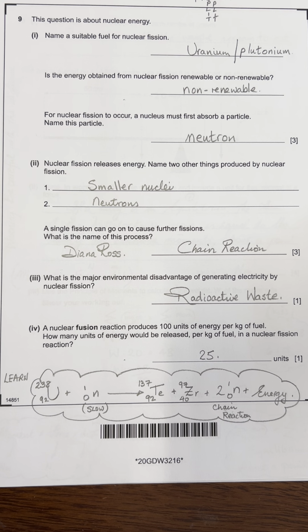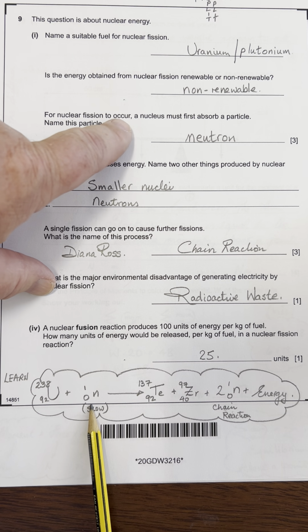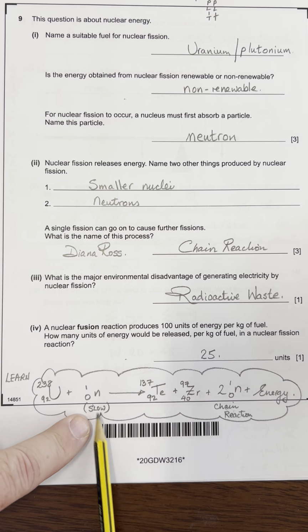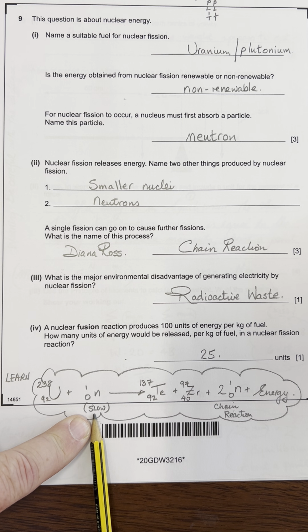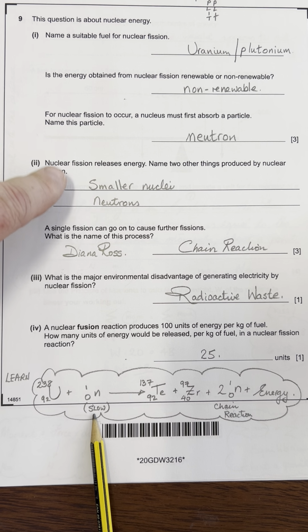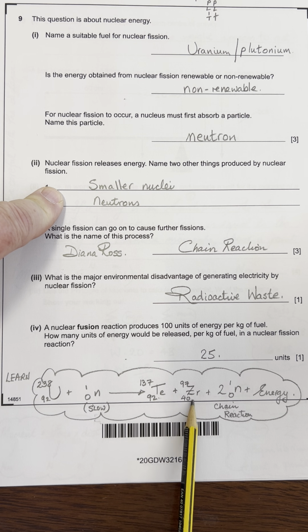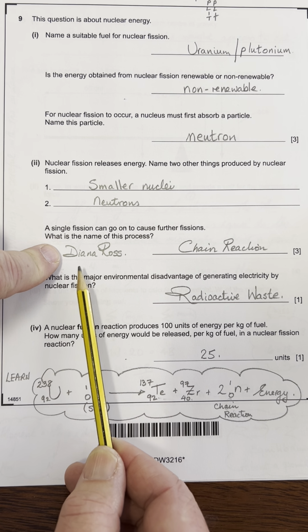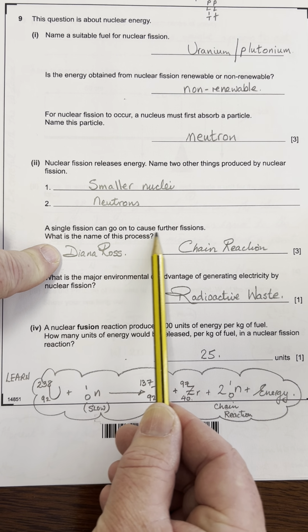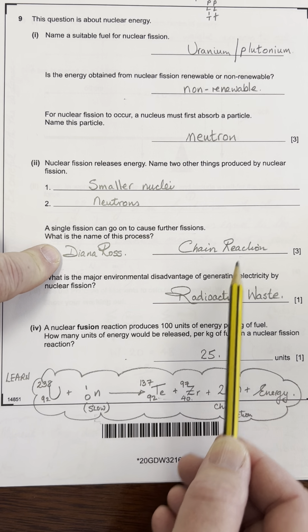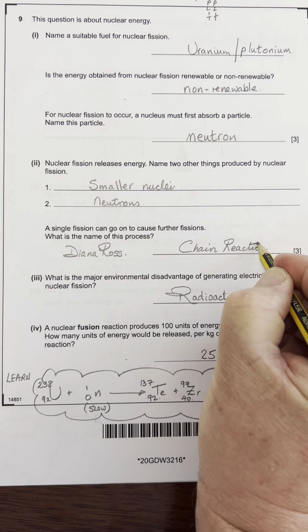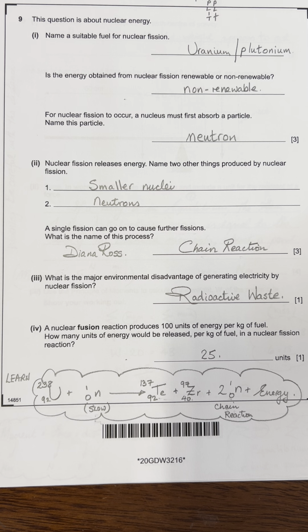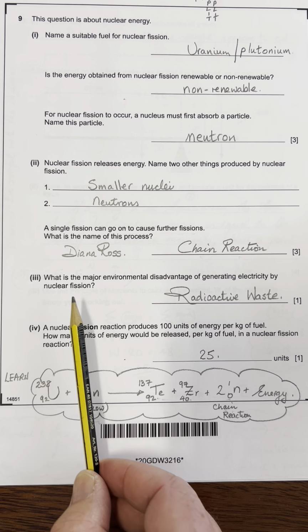For nuclear fission to occur, the nucleus, look, there's it there. For nuclear fission, a nucleus must absorb a particle. That's why I say learn it, and it's a slow-moving neutron. Nuclear fission releases energy. Name 2 other things produced, look. Smaller nuclei and neutrons, all coming from this. A single fission can go on to cause further fissions, and this is known as your chain reaction. Remember the Diana Ross video showed you. The reason for that is to remember a chain reaction. Diana did a bit of singing in her day.